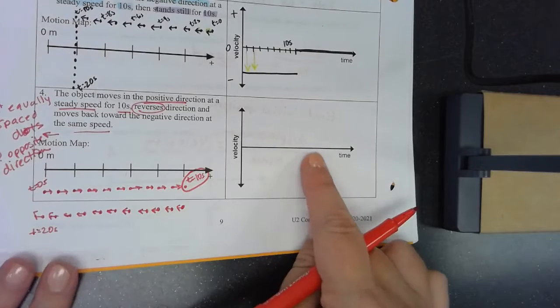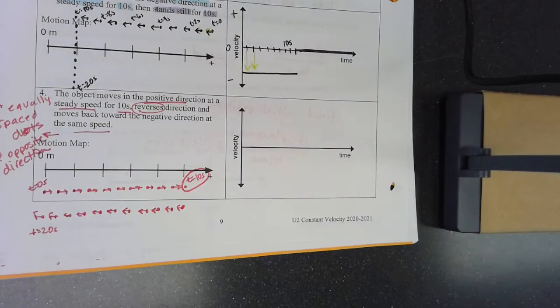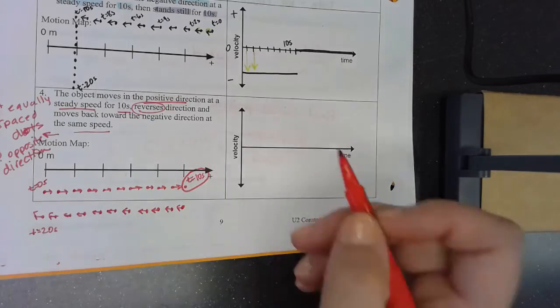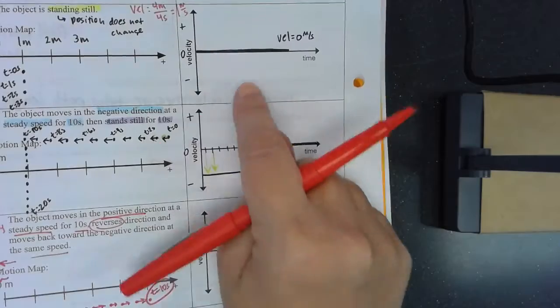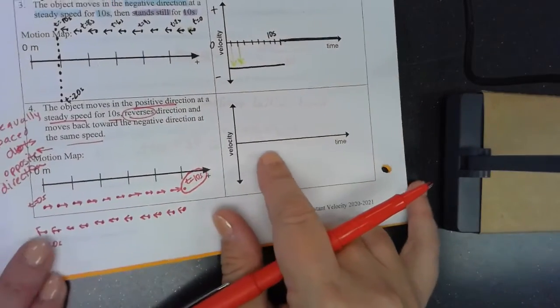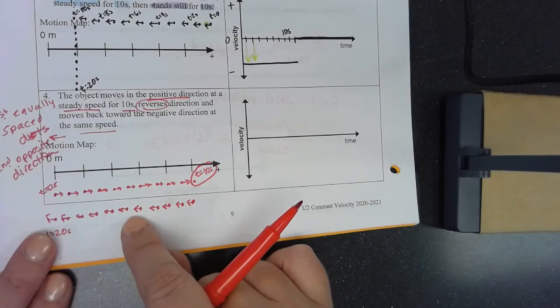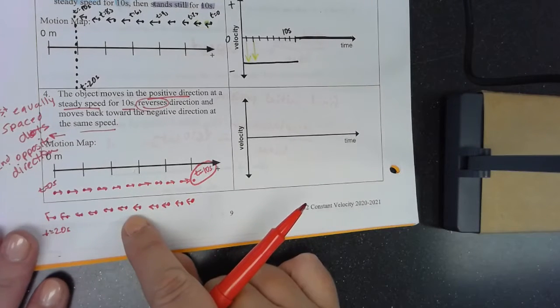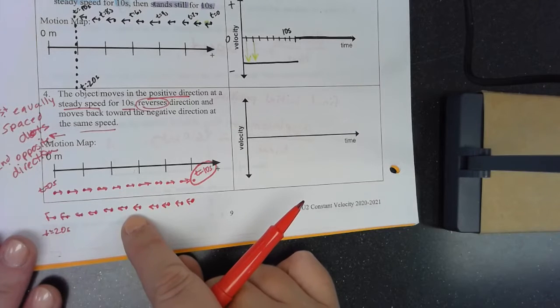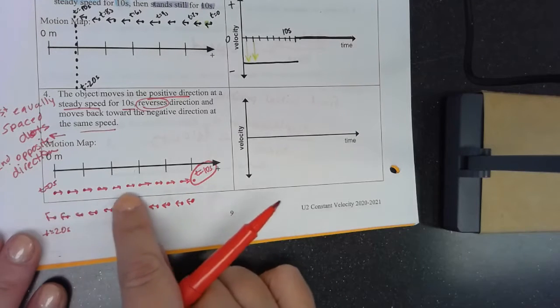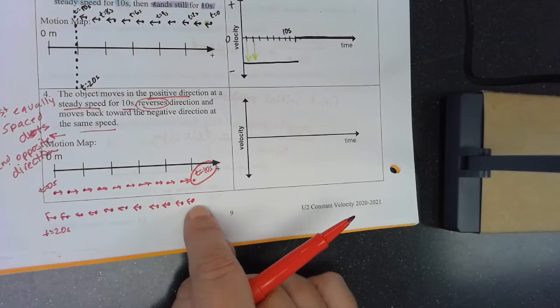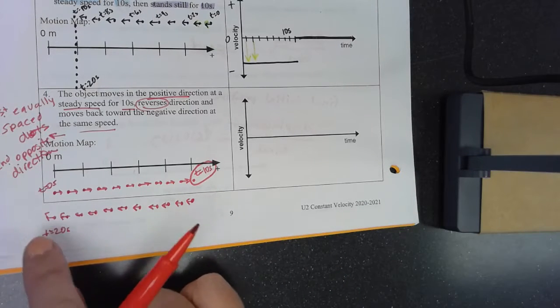Now, when we're trying to draw our velocity versus time graph, remember in Unit 2, we have constant velocity. So what that means is that when we look at our velocity versus time graph, we're always going to have a straight line. That's why in our previous ones, we always had horizontal lines. Down here, we're going to also have horizontal lines. We know that these are going the same speed, but they are going opposite directions, which means the difference in our velocity isn't the magnitude, it's the sign that goes with it. In the first 10 seconds, we have a positive velocity. In the second 10, we have a negative velocity, but they have the same value.